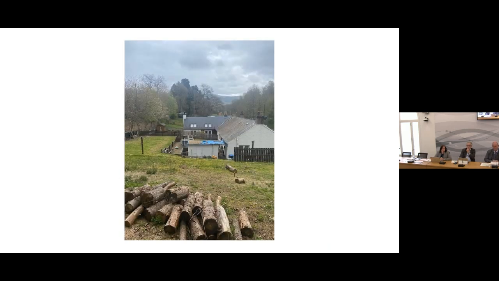Next slide, please. And then this is, you can probably get the impression, slightly higher up the hill, towards where the trees are, looking back towards those existing cottages. Next slide, please.